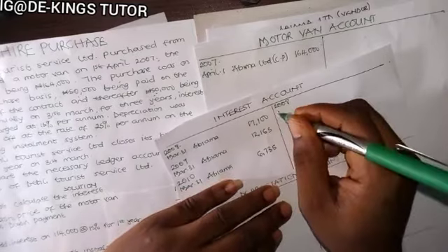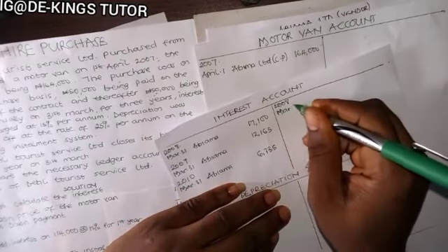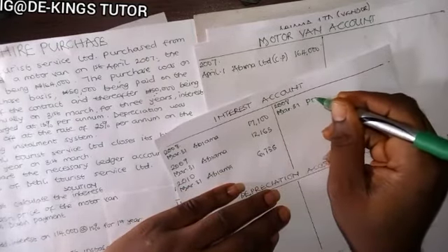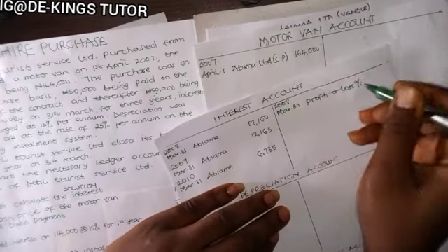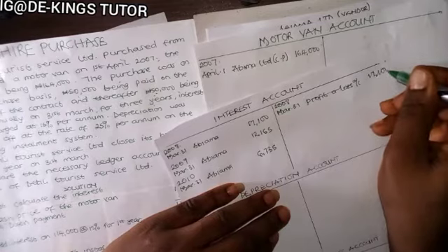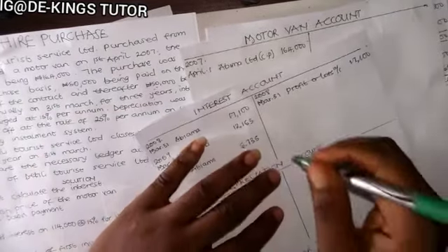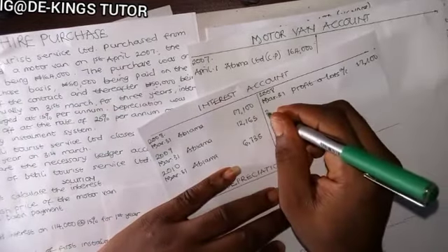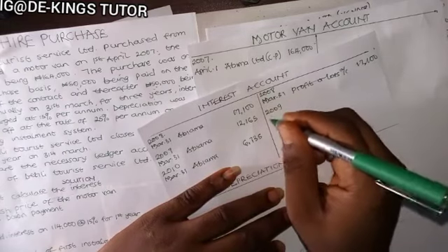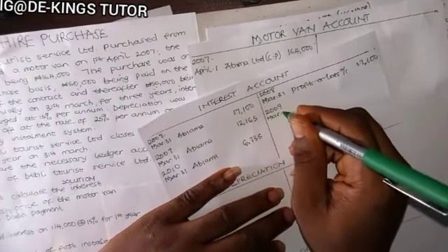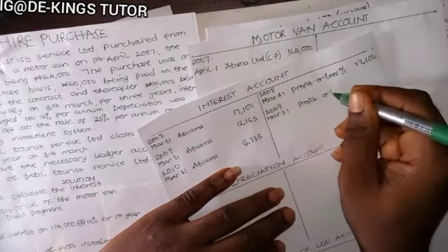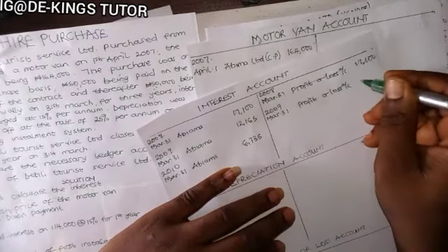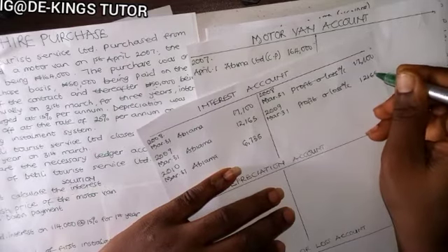We'll have here the same date, March 31st, profit or loss account 17,100. The next one we have 2009, March 31st, profit or loss account 12,165.